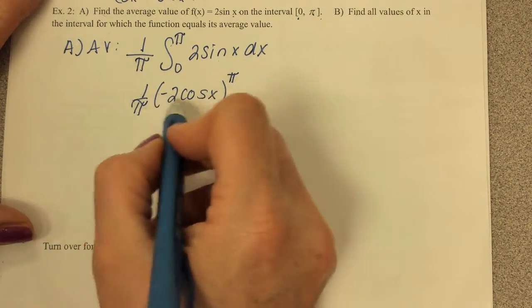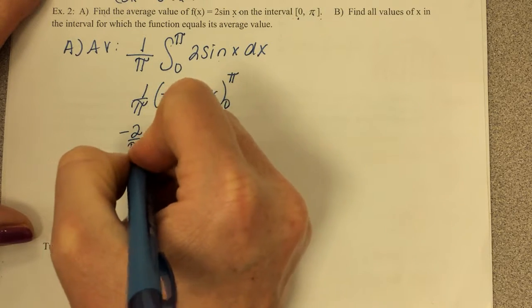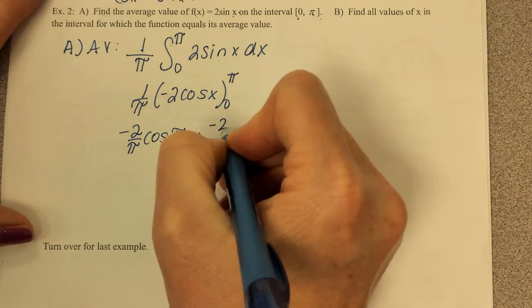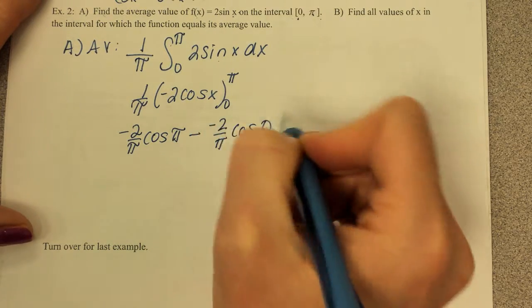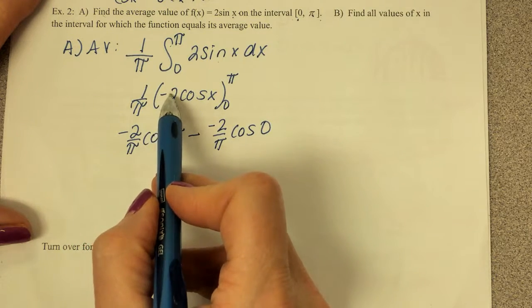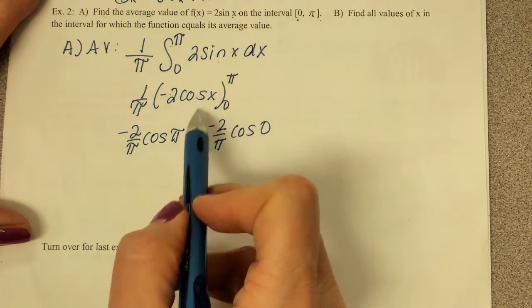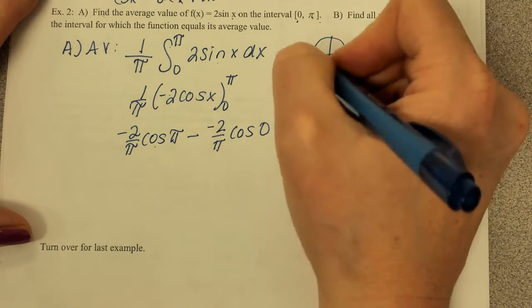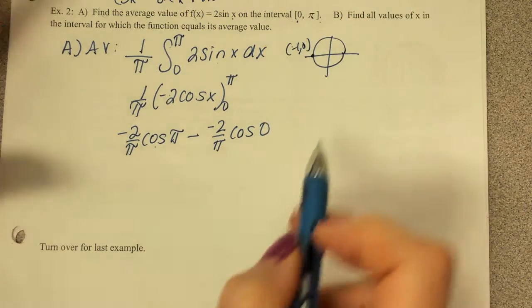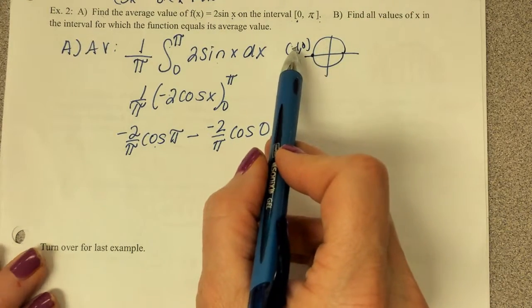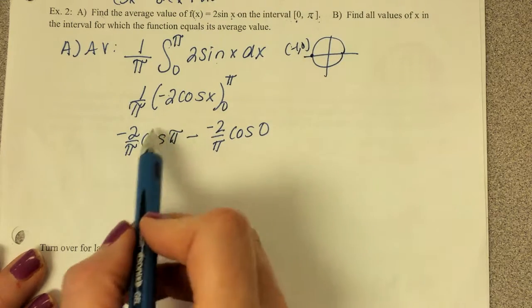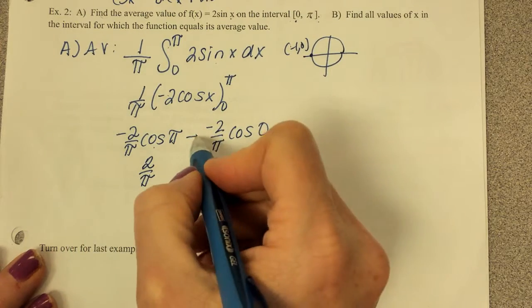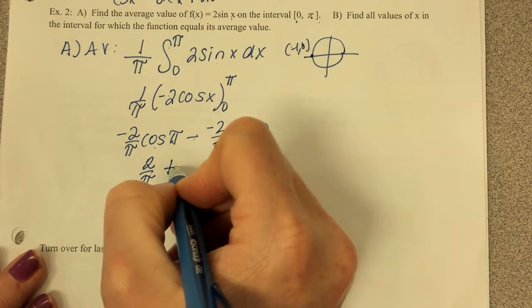So plugging this in and simplifying, I would have -2 over pi times the cosine of pi minus -2 over pi times the cosine of 0. See, all I'm doing is multiplying that and then plugging that in. So the cosine of pi, we can draw our picture. Right here's this point, -1, 0. The cosine is the x coordinate, so it's -1. So -2 over pi times -1 is positive 2 over pi. Minus the negative is going to be a plus.